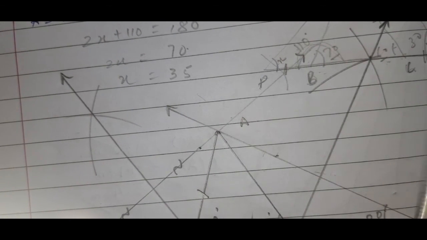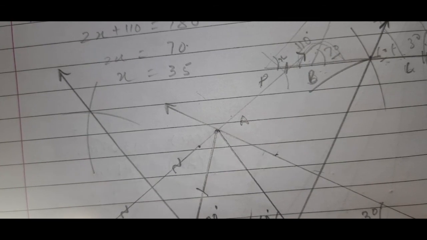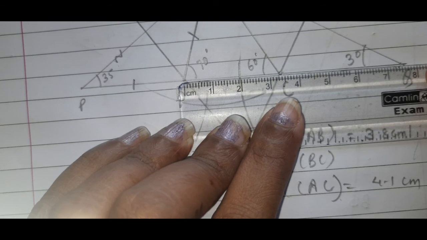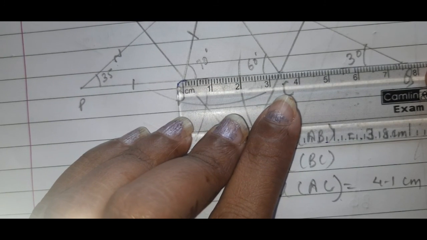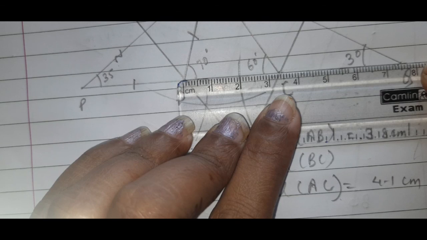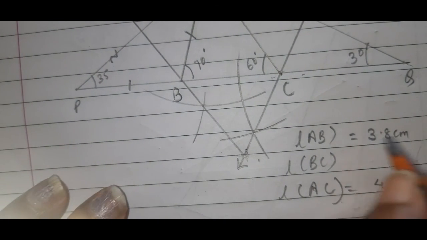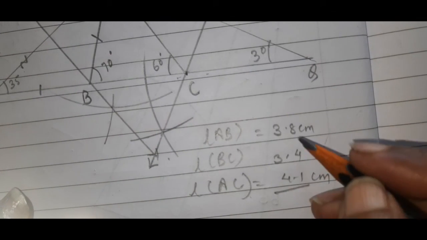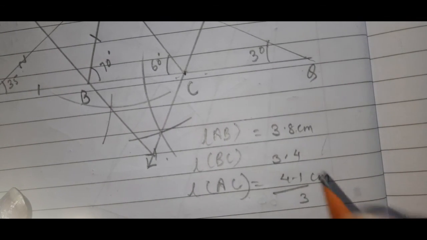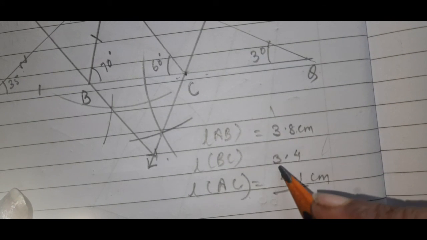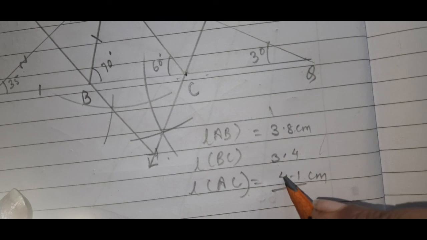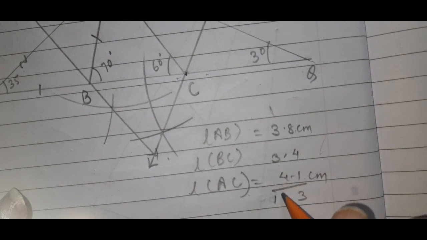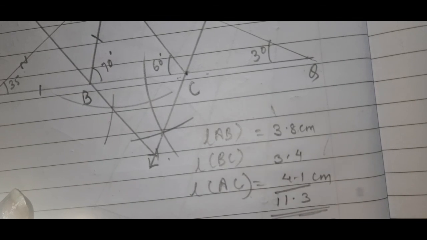And BC is 3.4 centimeter. Add now. When you add this, it is 12, 13, 3 over here, 1 carry, 6, 7 and 4. It's 11. So the construction is correct.